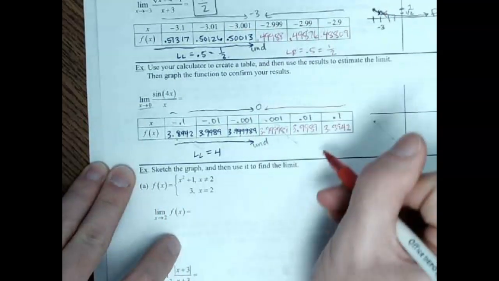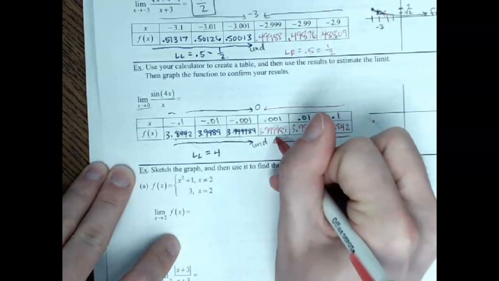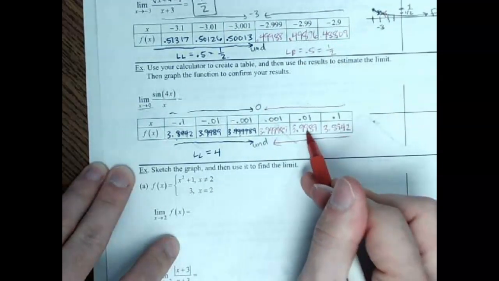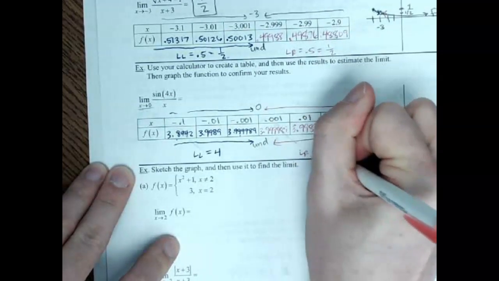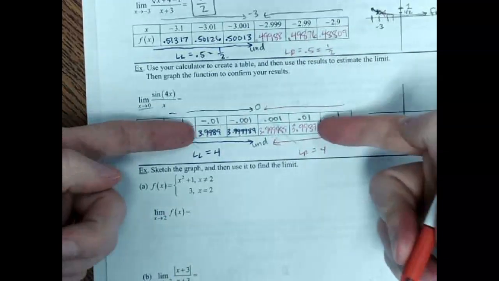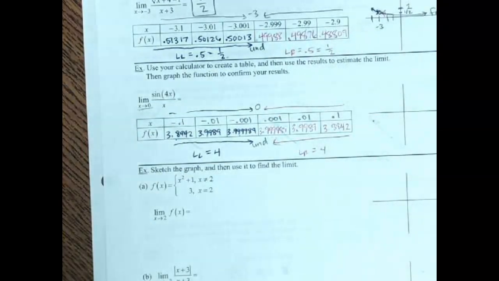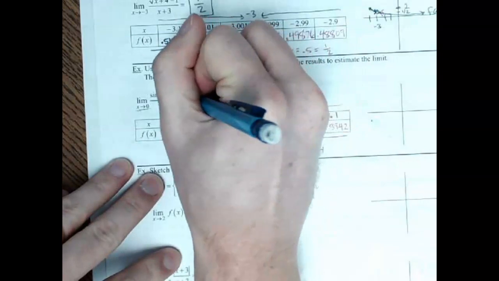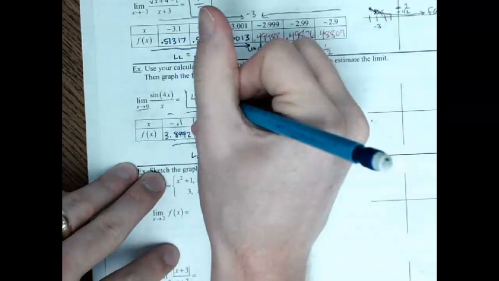So as my x values started on the right side of my target, but then came back closer to it, is there a trend with those corresponding y values? Yes, it looks like those are also getting closer to 4. Both sides of this table are converging to a location of 4. So the overall limit is going to exist, and it is 4.